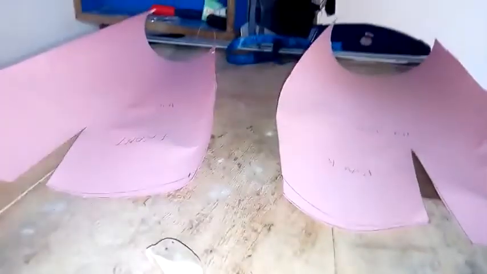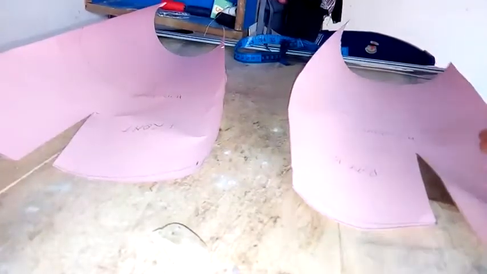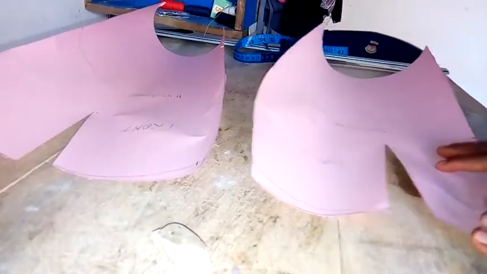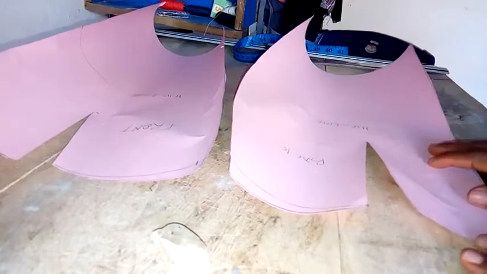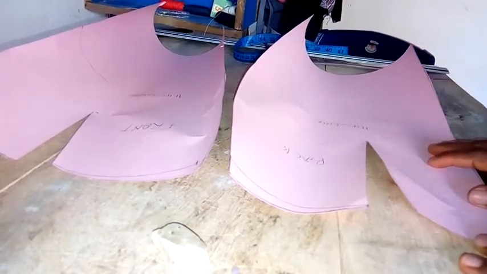They are very nice, and they can be used to draft all different types of skirts. So that is all about the basic skirt sloper, and I hope you understand it, and I hope you're going to try it out. That is very important.